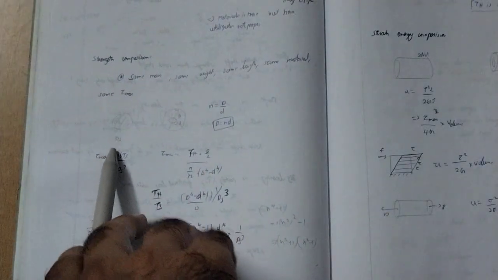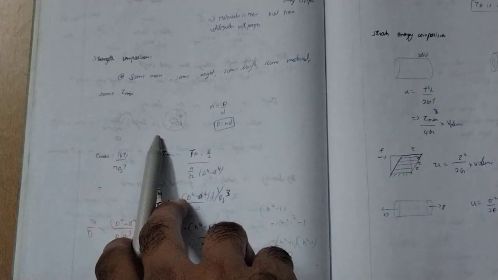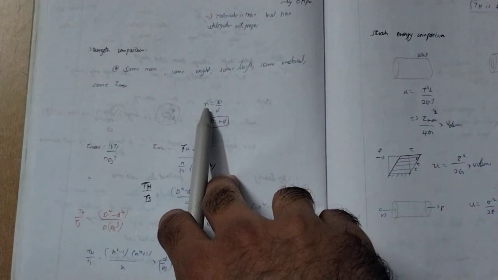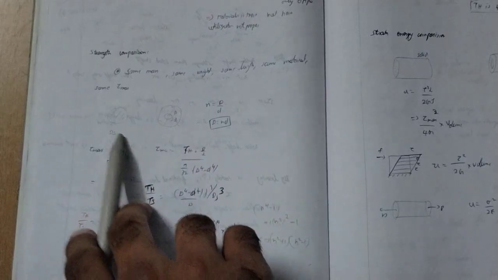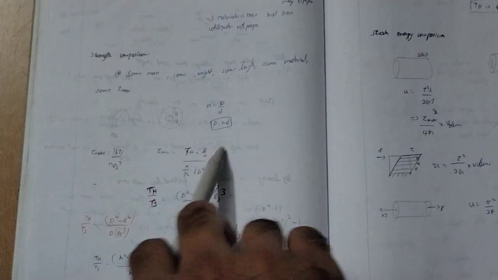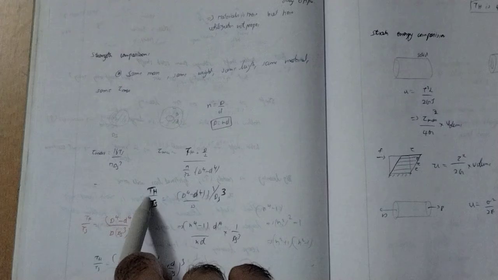You can see strength comparison, same mass, same weight, same length and same material, everything is same. This is the diameter of the solid shaft, this is the hollow diameter. So you can see n equal to D divided by d, where D is the outer diameter. Okay, this is the maximum shear stress of the solid shaft and this is the maximum shear stress of the hollow shaft.